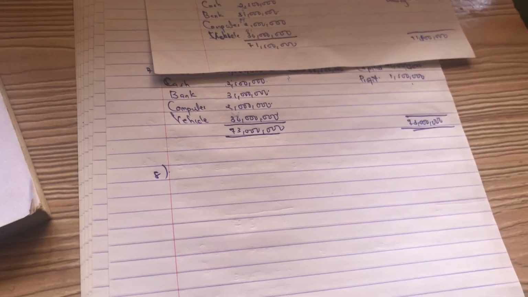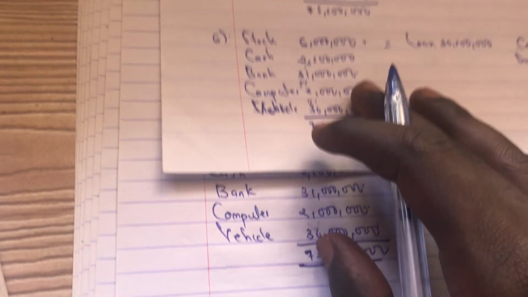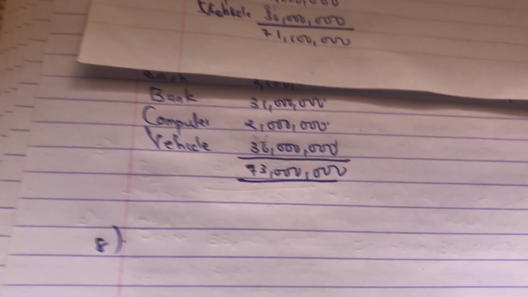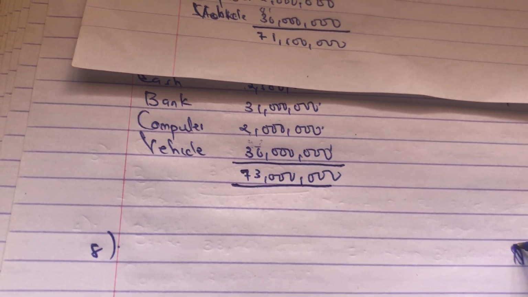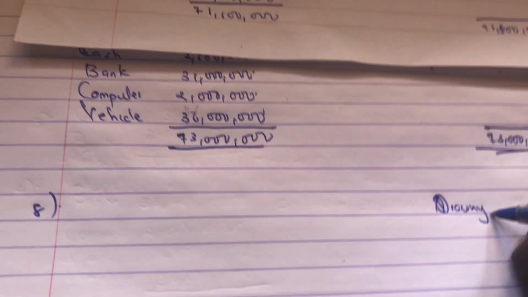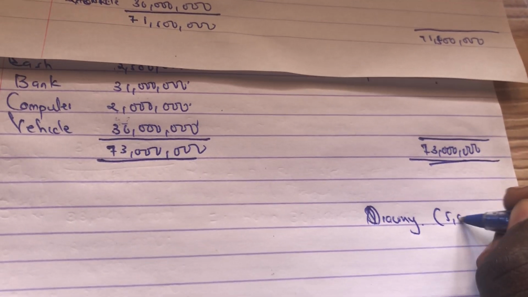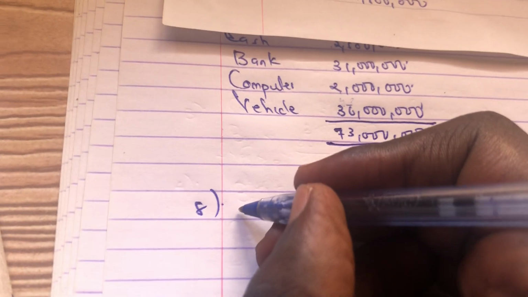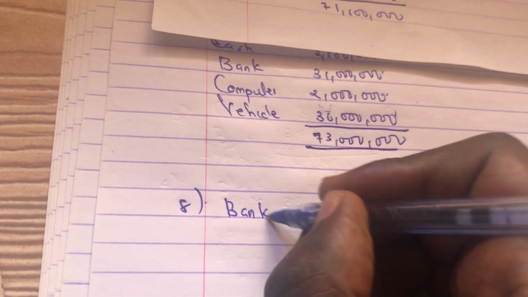So that is actually a drawing from him. You also do the same, but when you reach this side, you subtract the drawing, by how much? By 5 million from the capital, and then on this side you shall have to reduce the bank. Are we together?